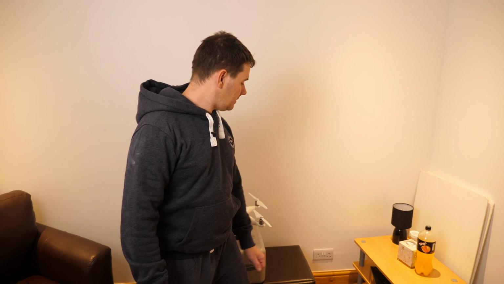Equipment used: D750, 24-70 f2.8 lens with a YN685 flash for Nikon. So we're going to put it on camera.